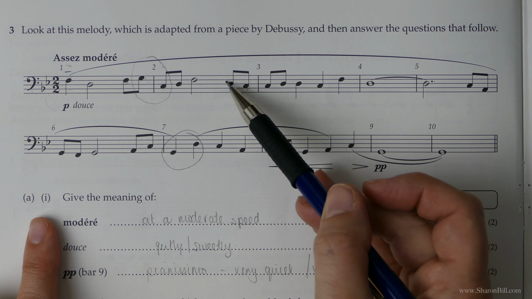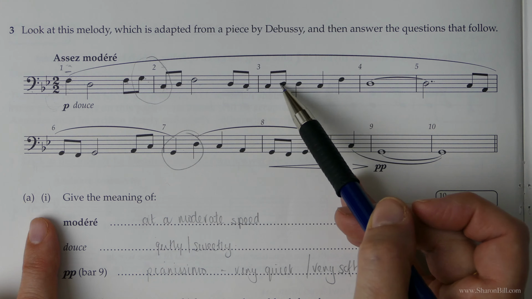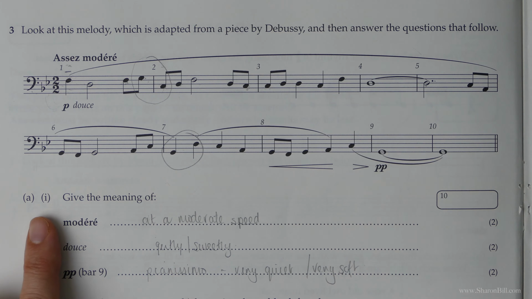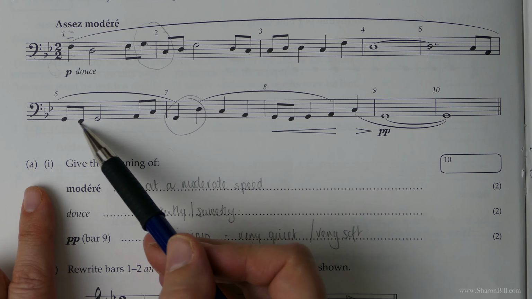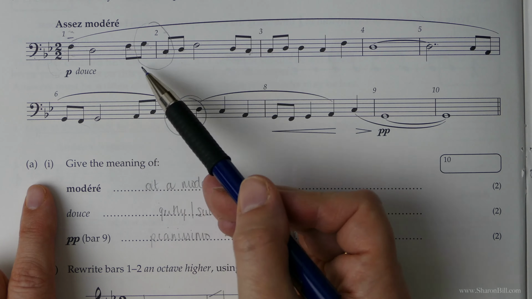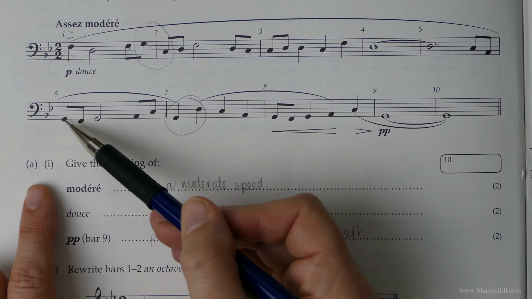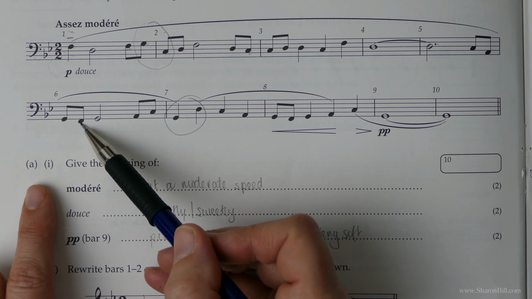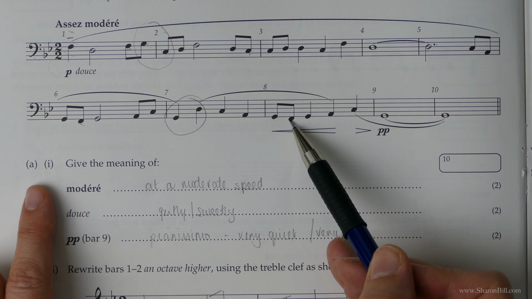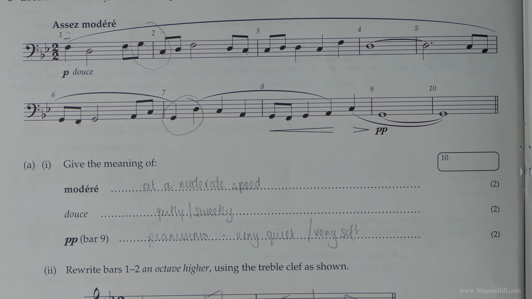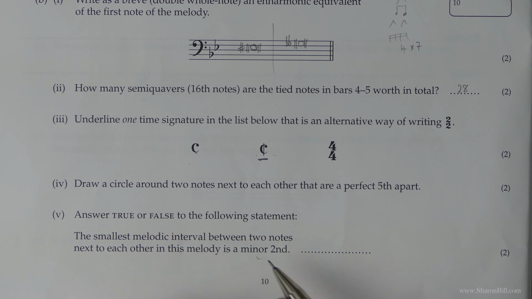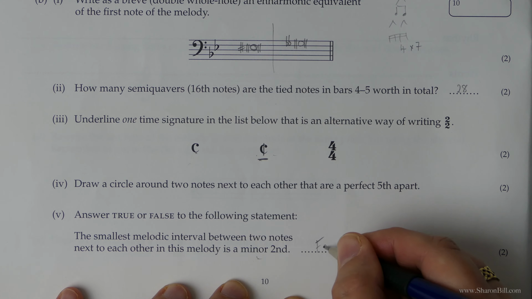So C to D, that's a major second. So we've got seconds, but they're major seconds at the moment. No more seconds here. Here's another one. We've got F to G again, just like this, but an octave lower. That's a major second, so that's not a minor second. F to G again, same interval. So although there are lots of seconds, it's a bit of a trick question because they're not minor seconds, they're major seconds, and so the answer to that is false.